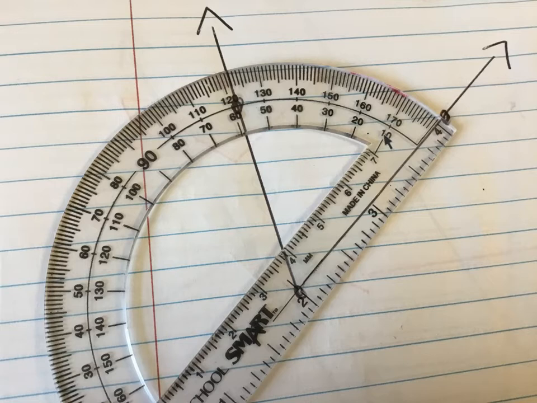So we start low and go higher, 10, 20, 30, 40, 50, 60, and we stop. Well, here's our 60 line. It's right before there, so we would say this angle, because it's all lined up here with the vertex and it's lined up on that line, this angle is going to be about 59 degrees.